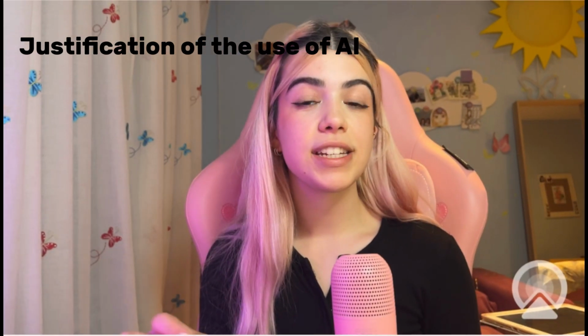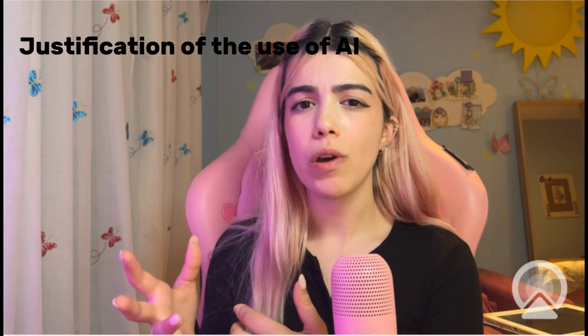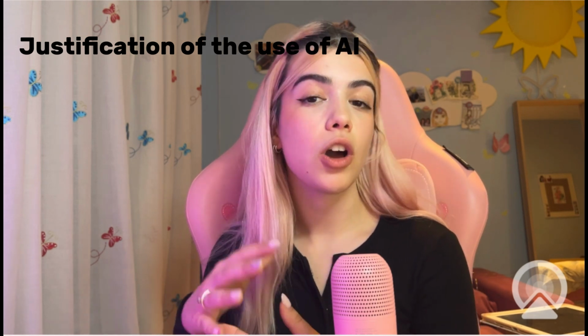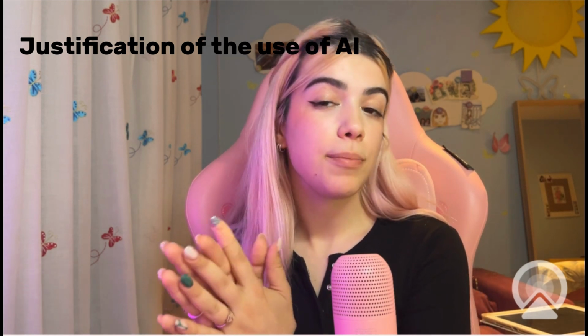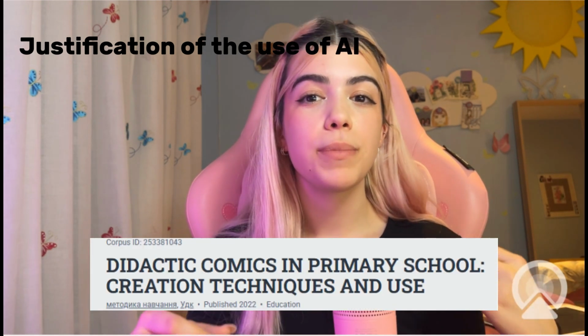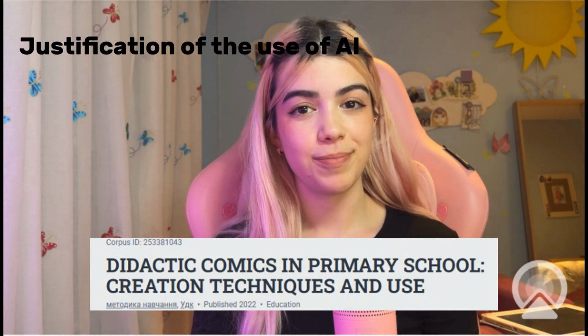For the second activity, it suggested stop motion about a sign language story. However, because it is a story, I think the comic option will be more appropriate. Creating comics in primary school can promote meaningful learning opportunities, as this study in Ukraine suggests.